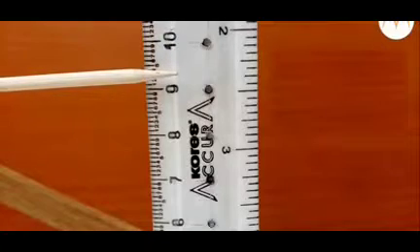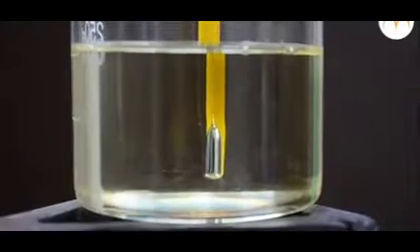When you bring thermometer in contact with hot substance, the liquid inside the thermometer expands. Only way it can accommodate in the tube is to rise up. You measure the temperature of a substance by measuring the expansion of the liquid in the thermometer.